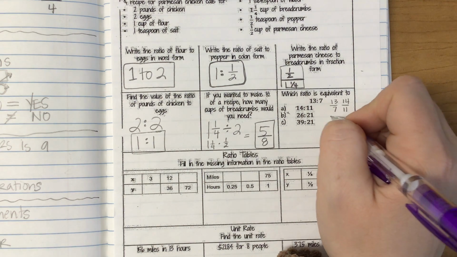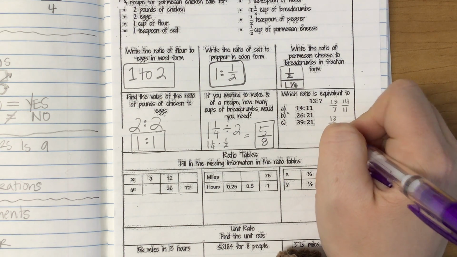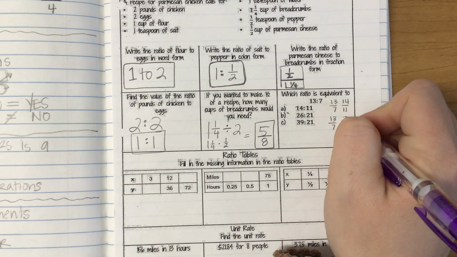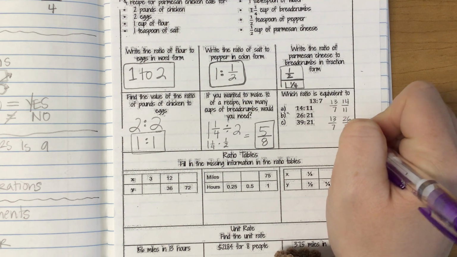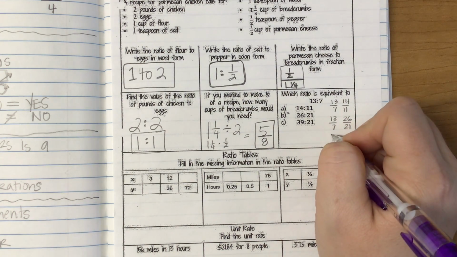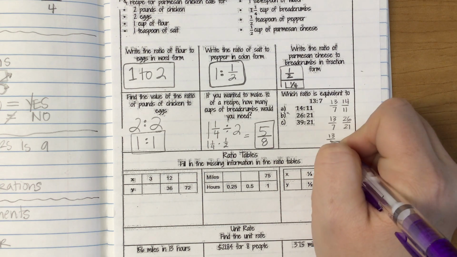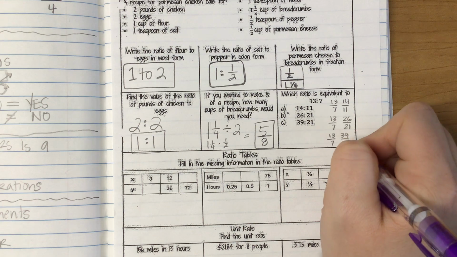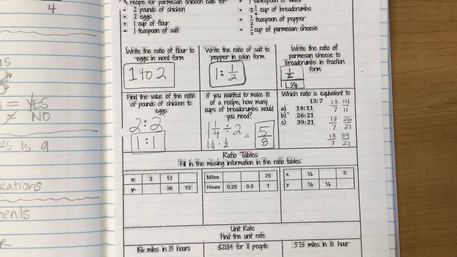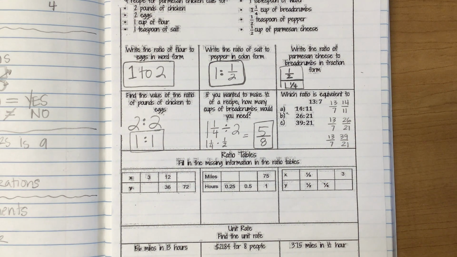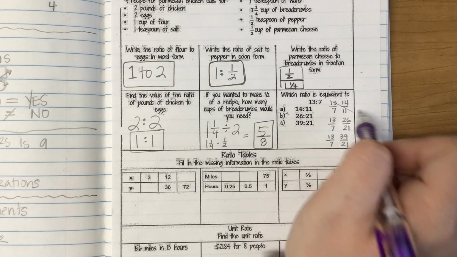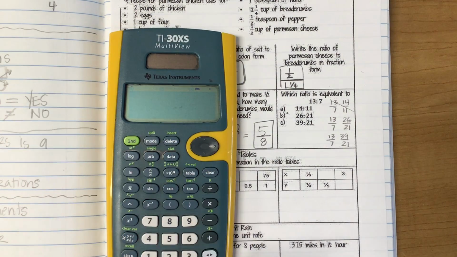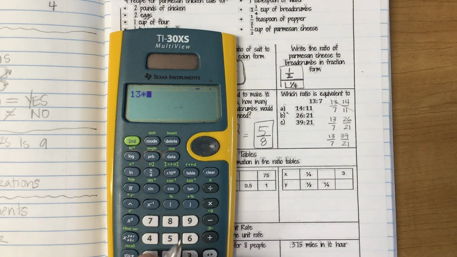And then I'm going to do 13/7 and 26/21. And 13/7, right? 39/21. We got to see which one works. Cross multiply. Grab that calculator. You're going to have to be pressing the buttons.